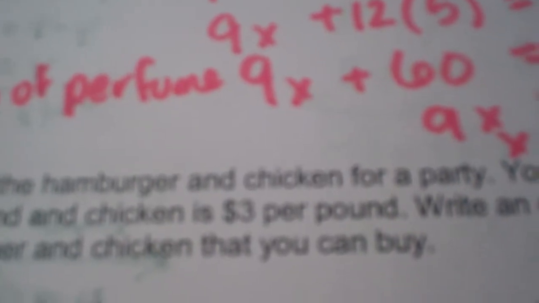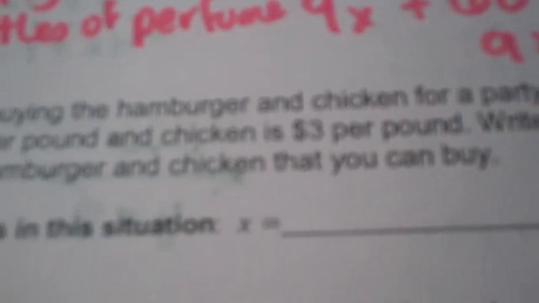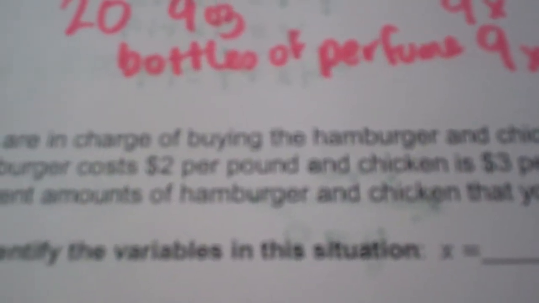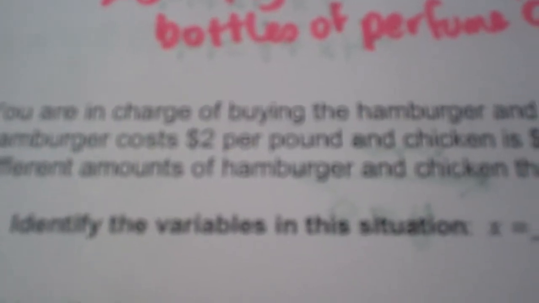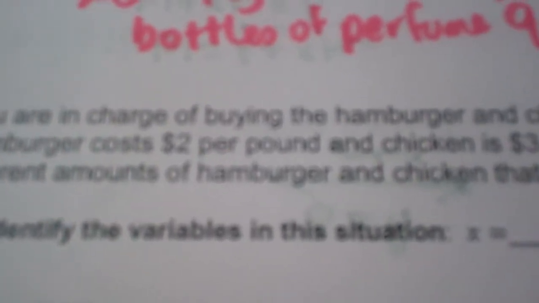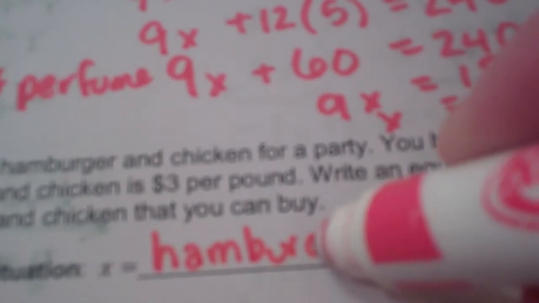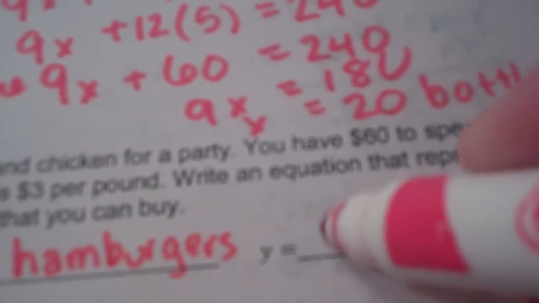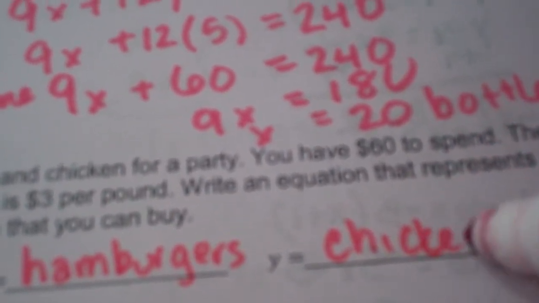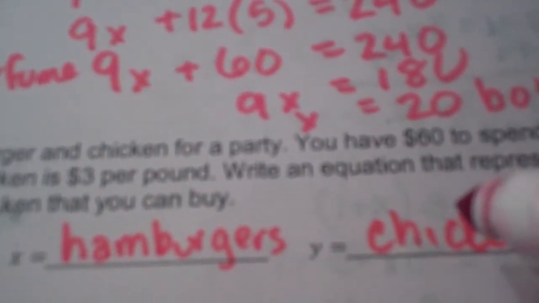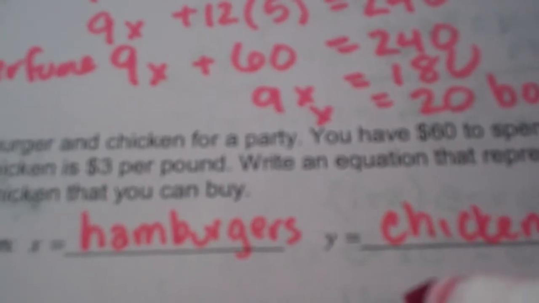Okay, let's see what our 2 variables are. Think for a moment, write them down. Okay. I had hamburgers, and chicken. Now, could I have switched those around? Sure, I could have, but I just kept them in order of the problem to keep me organized.